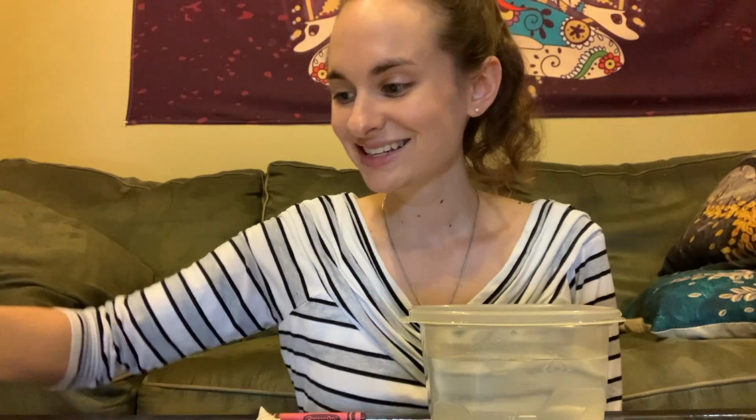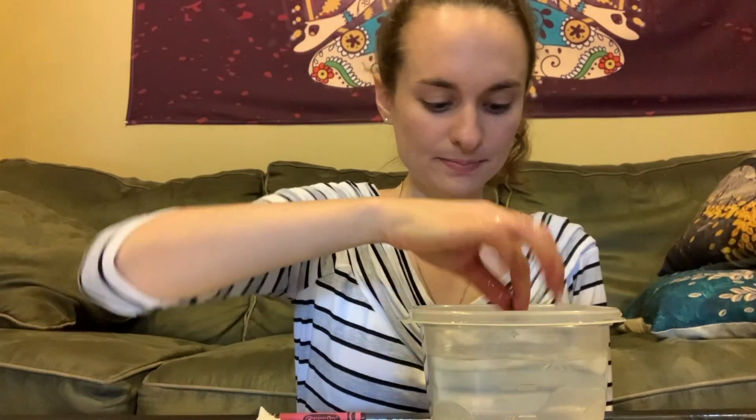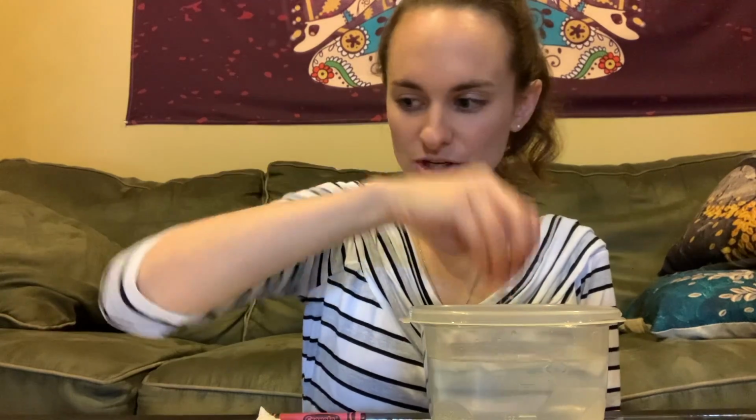Now my next object is a penny. Do you think it's going to sink or float? Pretty light. I think it might float. Let's find out. Oh, it sunk. There it goes. Okay. It sunk. So we're going to put a check mark next to sink. And I'm going to put it in my sink bowl.